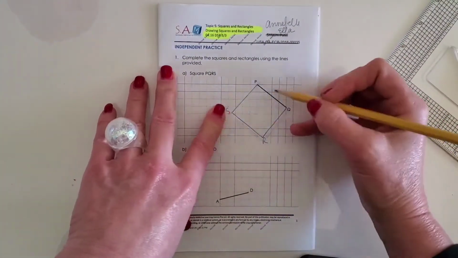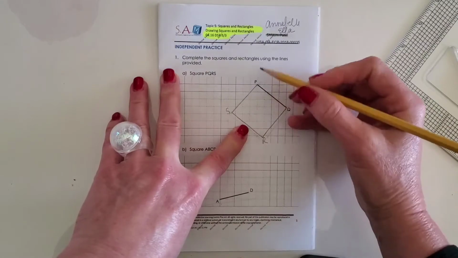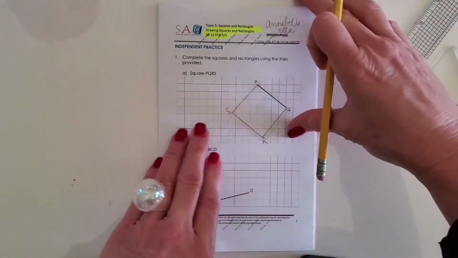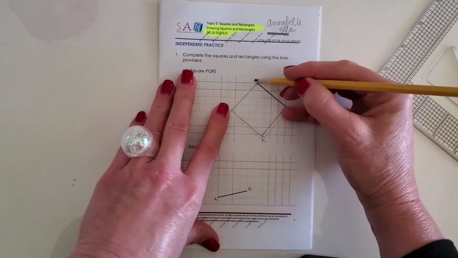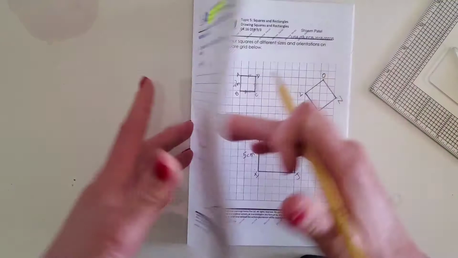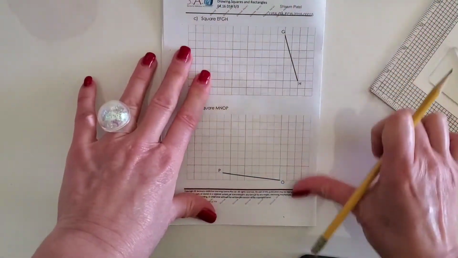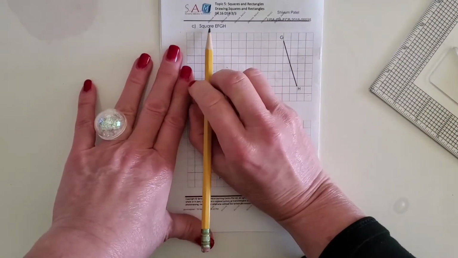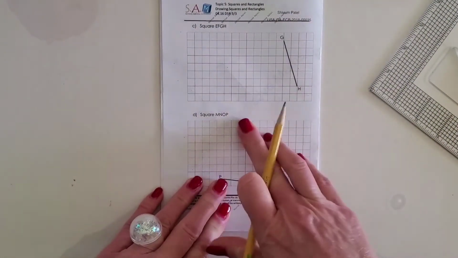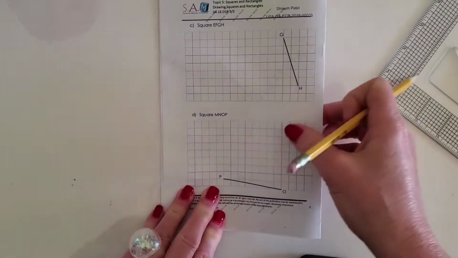sure that all the lines are equal because it is a square and all the lines are equal on the square, same value. So you're just going to label PQRS. You're going to label your square just like in lesson part B. And then we have here, same thing, square. Draw a square EFGH. You're going to draw it in here, and this square MNOP.